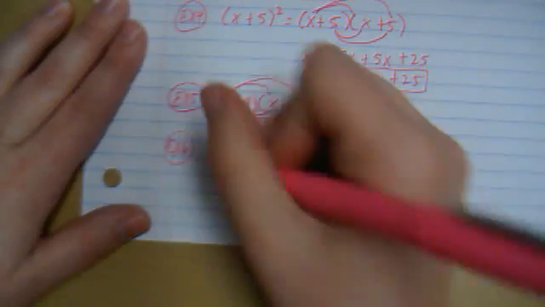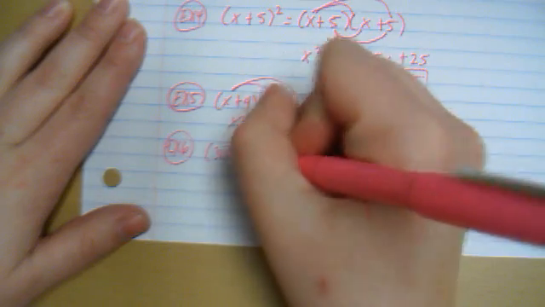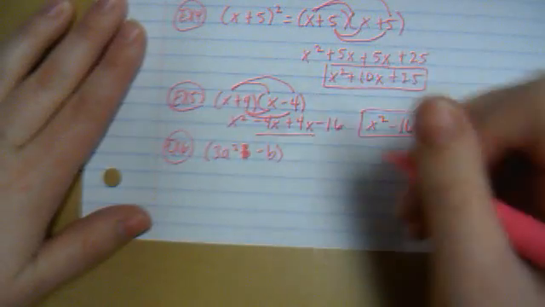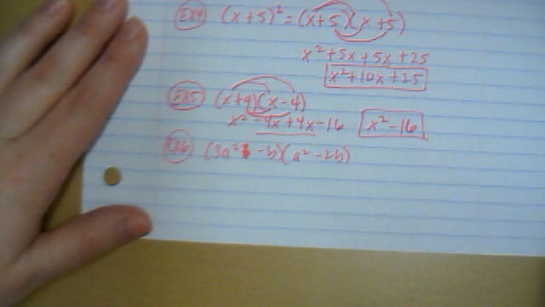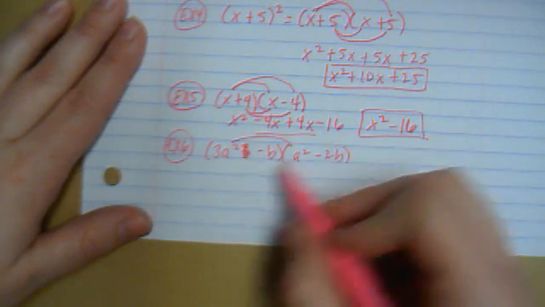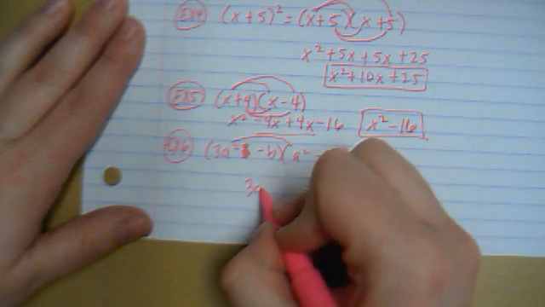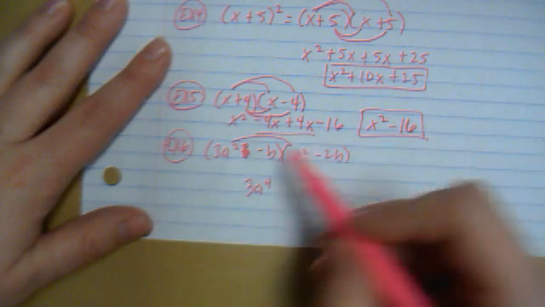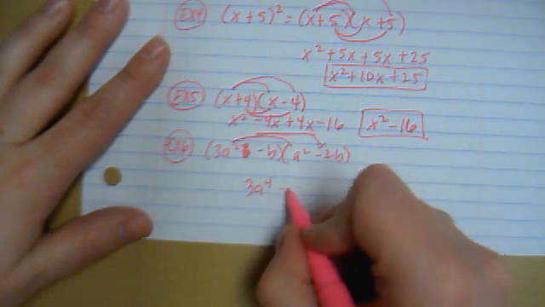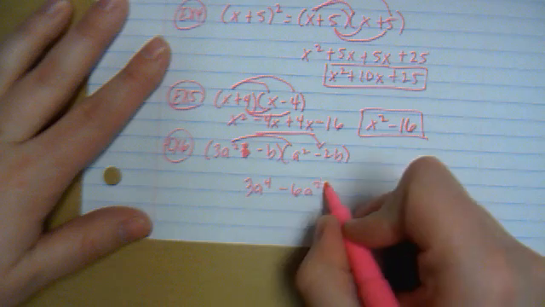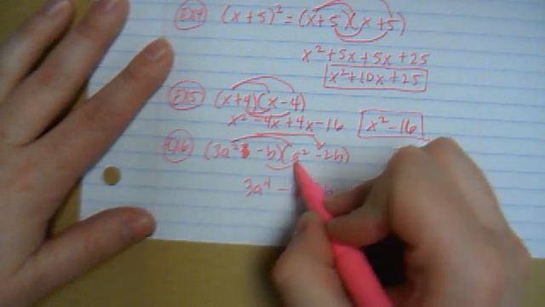Last example. I have 3a squared minus b, sorry for that scribble, times a squared minus 2b. Let's multiply. First, 3a squared times a squared. Remember, you're adding your exponents, so this would be 3a to the 4th. Outer, so 3a squared times negative 2b. Multiply your numbers. 3 times negative 2 is negative 6. And then we don't have any variables that are the same, so I'm going to put them together. A squared b. Inner.